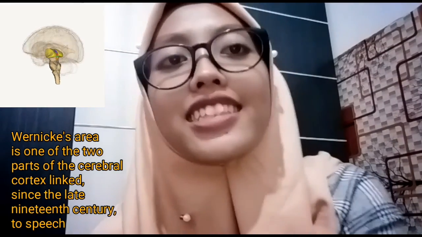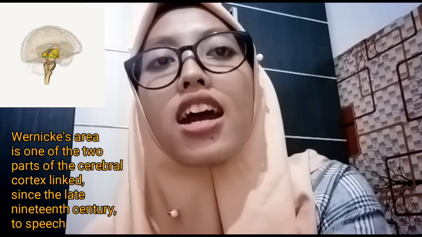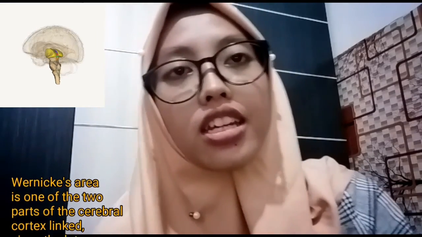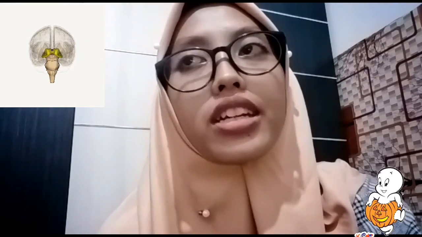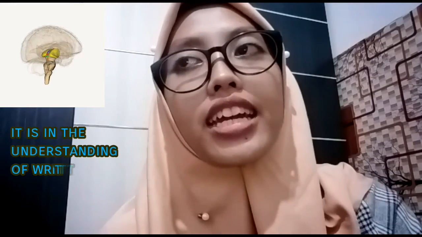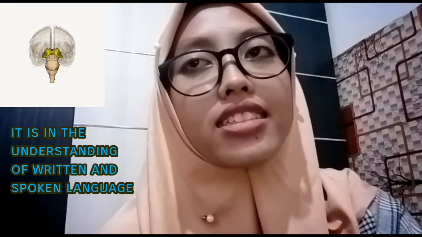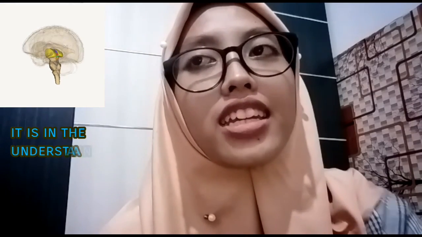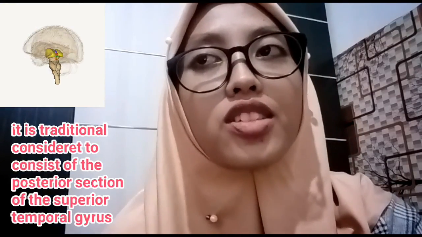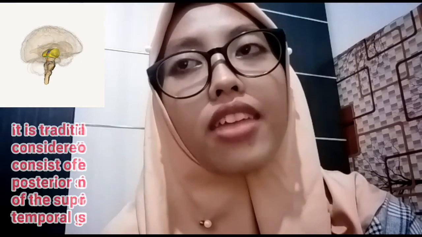In the late 19th century, it was linked to speech, along with Broca's area. It is involved in the understanding of written and spoken language. It is traditionally considered to consist of the posterior section of the superior temporal gyrus.